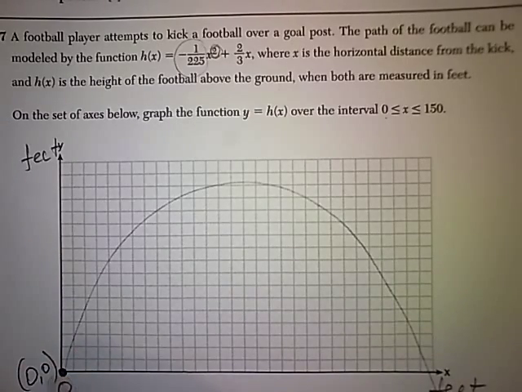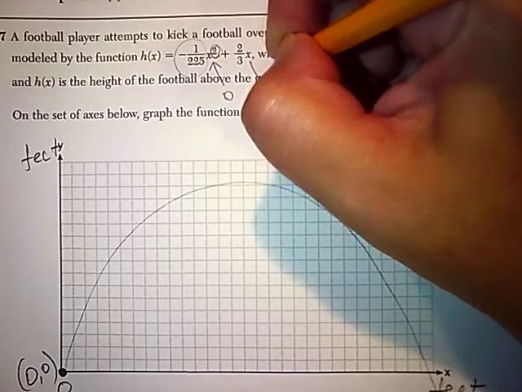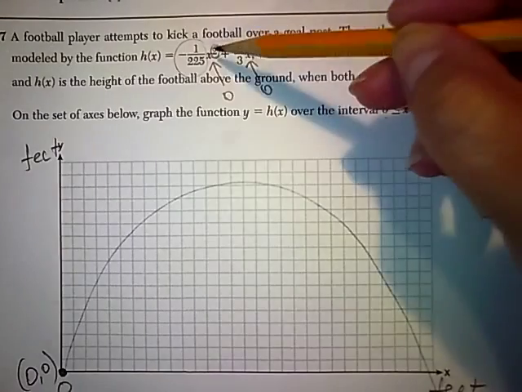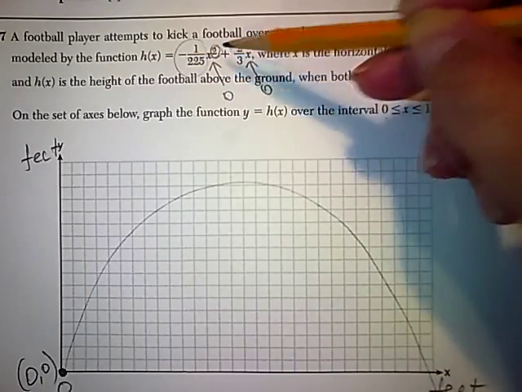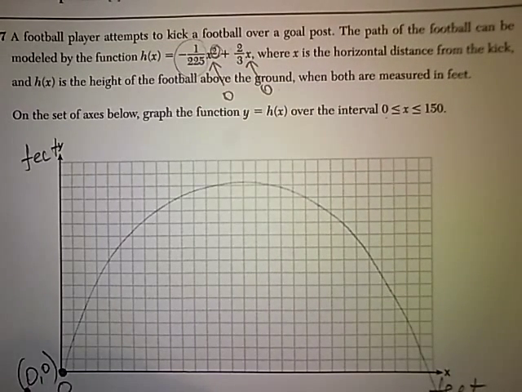When x is 0, let's plug 0 into the formula. 0 times any number is 0. So when x is 0, h of x becomes 0. That's why I can start with the 0, 0 point.